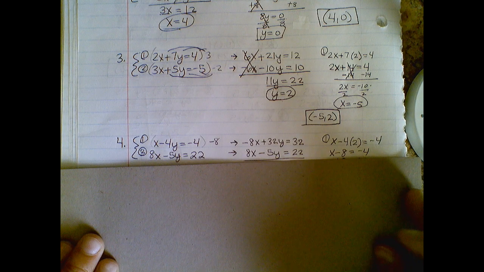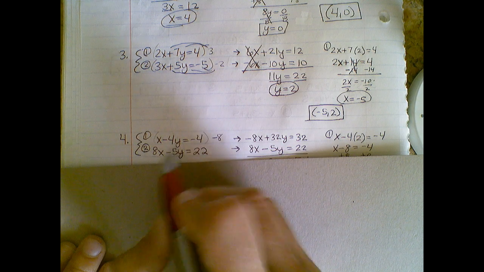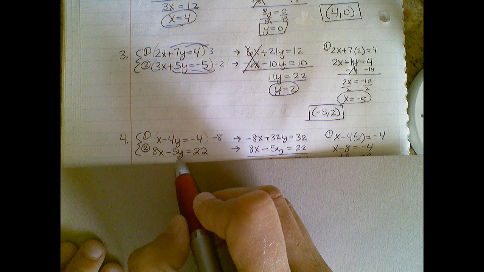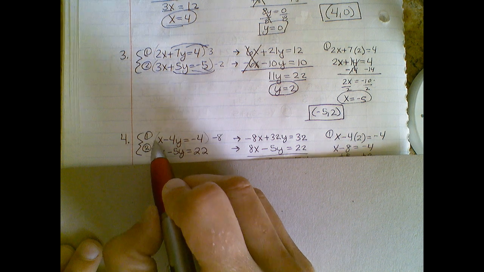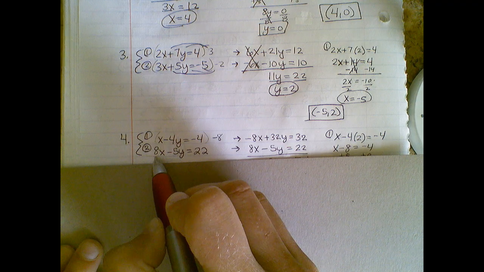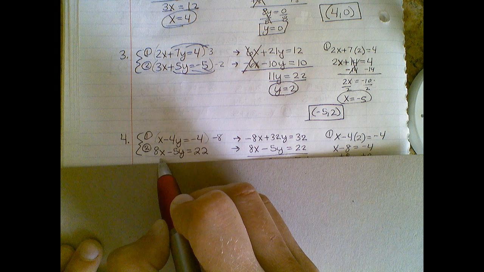Now let's try another one where something doesn't automatically cancel out. So I have this new system here. You'll notice neither my x's nor my y's cancel out. So for this one, right here I have 1x and 8x. So I'm going to multiply this top one by negative 8. So then I would have a negative 8x and a positive 8x.